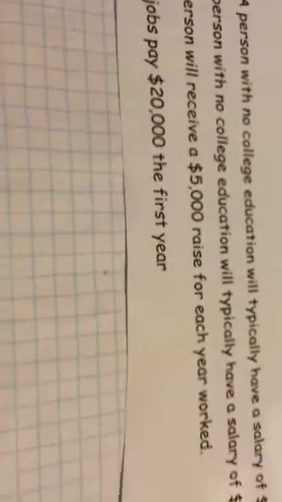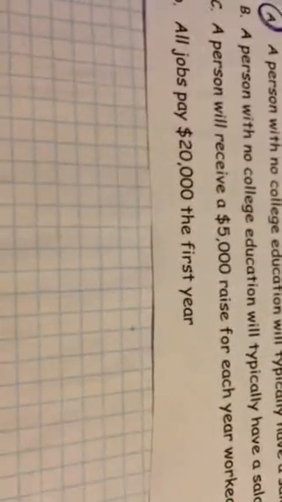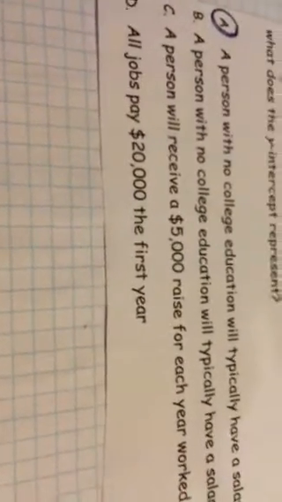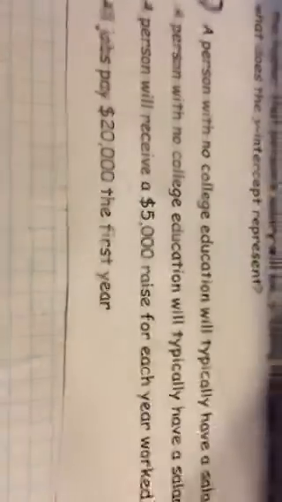C, a person will receive a $5,000 raise for each year worked. That is not addressing the question they're asking, how much somebody without a college education would make. And D, all jobs pay $20,000 the first year. Nope, that's not what that's talking about. So that one just has to be A.